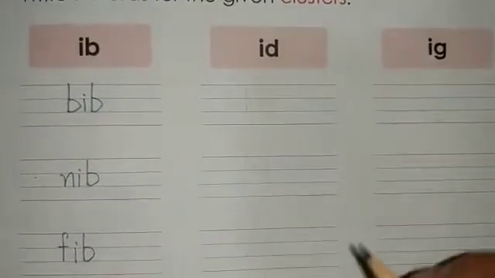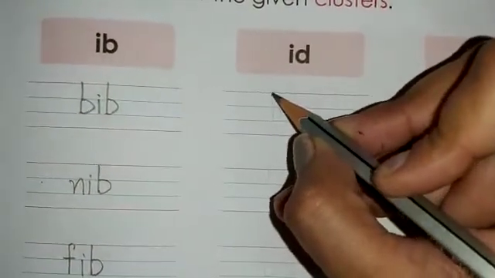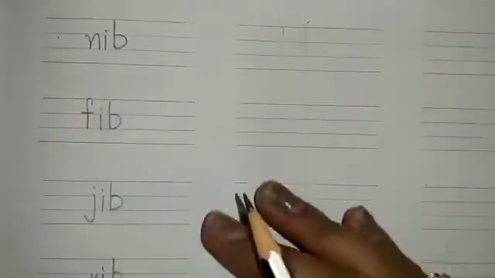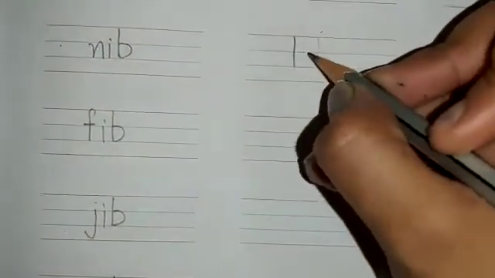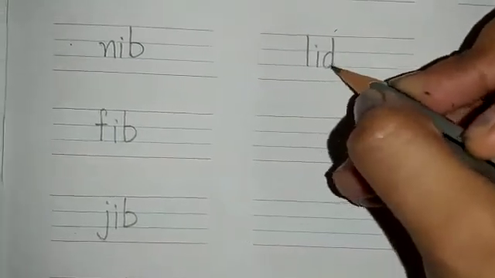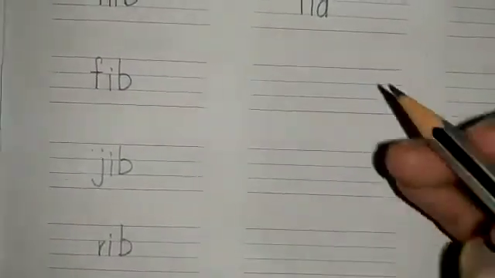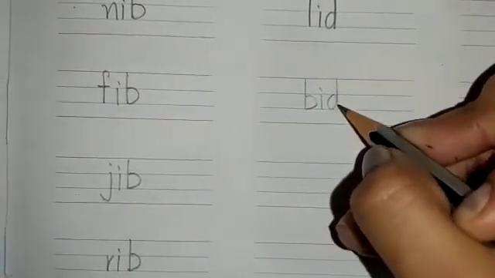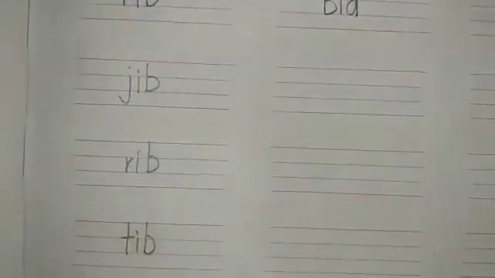Let's write down the words. The first word is hid. H-I-D, hid. The next word is lid. L-I-D, lid. Next word is bid. B-I-D, bid.